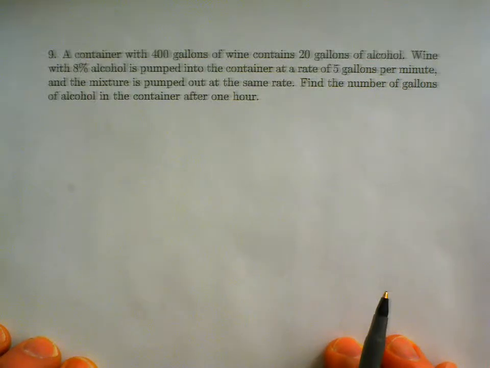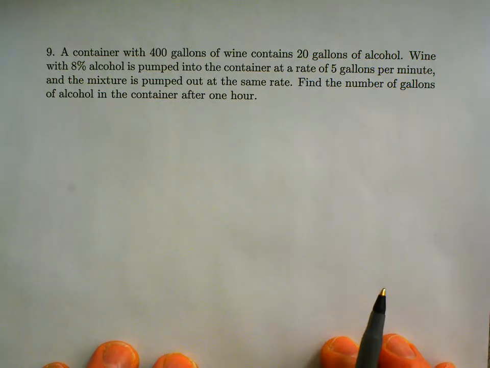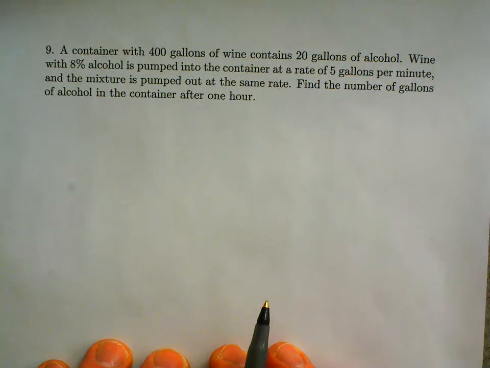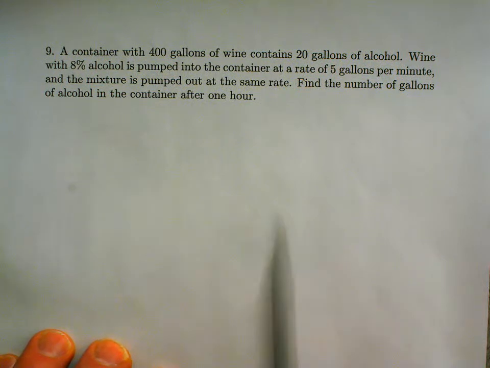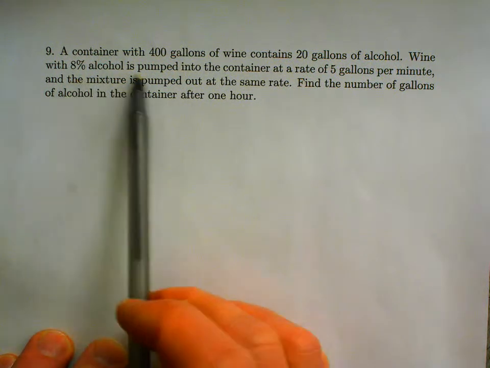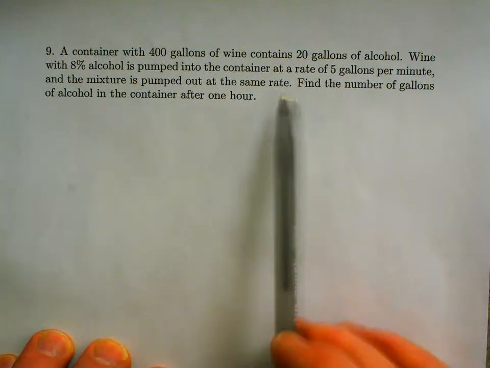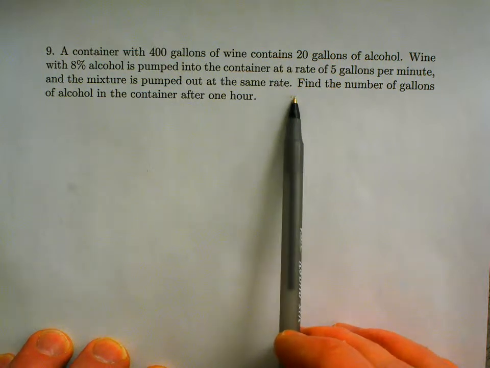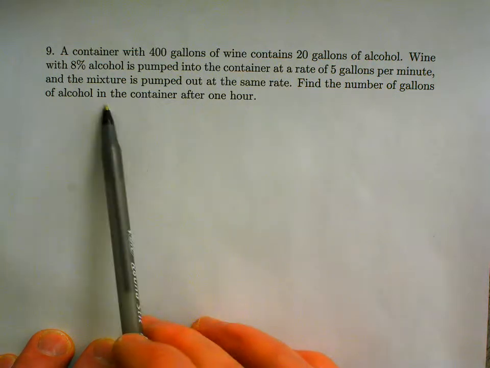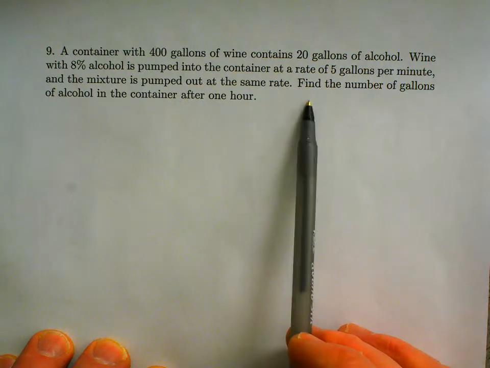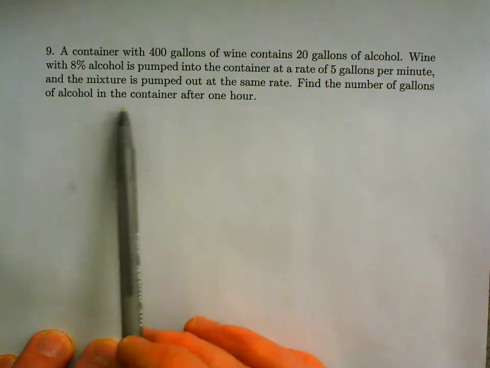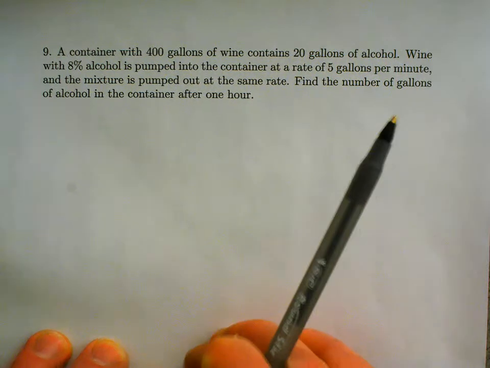a mixture problem. On this one, we're told that a container with 400 gallons of wine contains 20 gallons of alcohol. Wine with 8% alcohol is pumped into the container at a rate of 5 gallons per minute, and the mixture is pumped out at the same rate. Find the number of gallons of alcohol in the container after 1 hour.